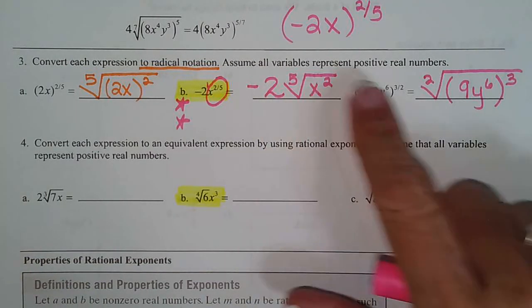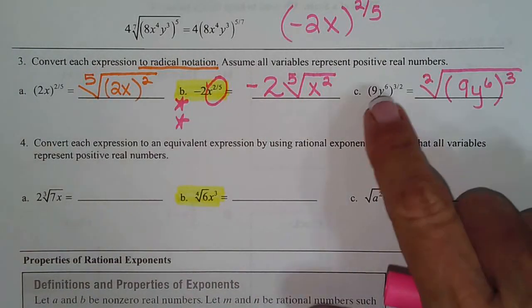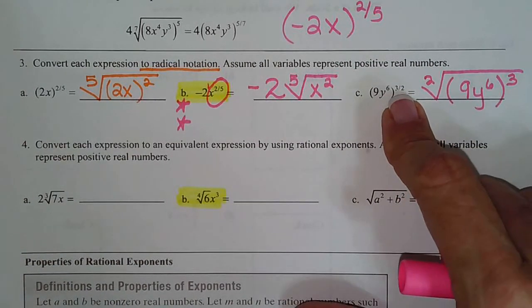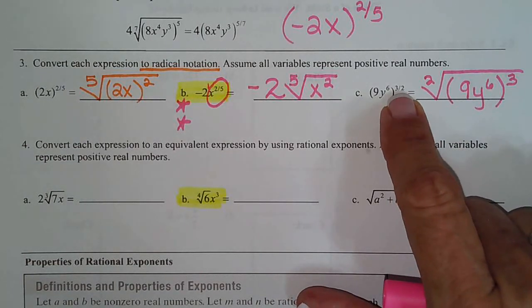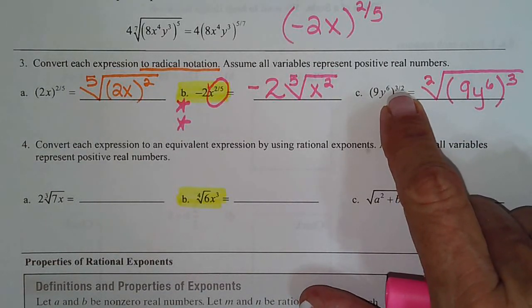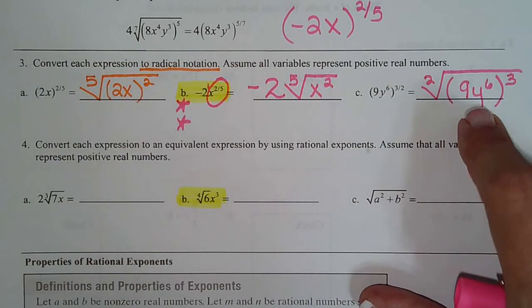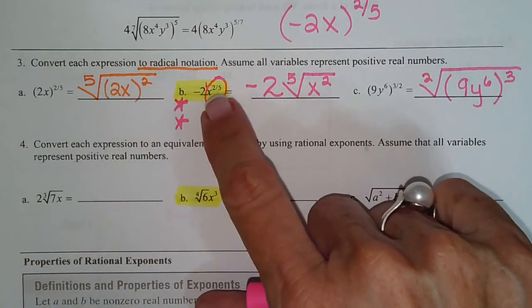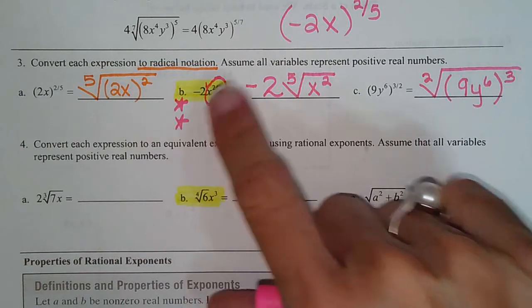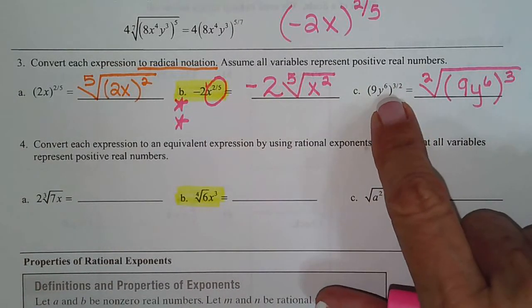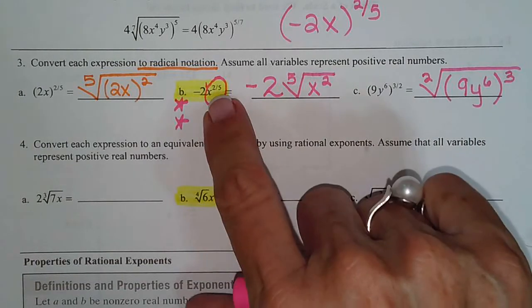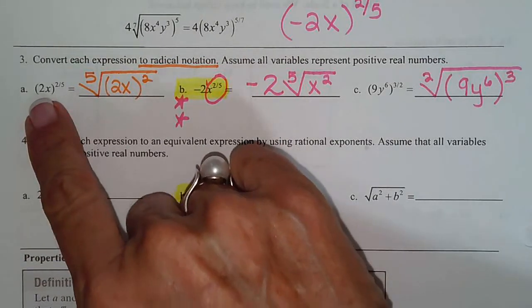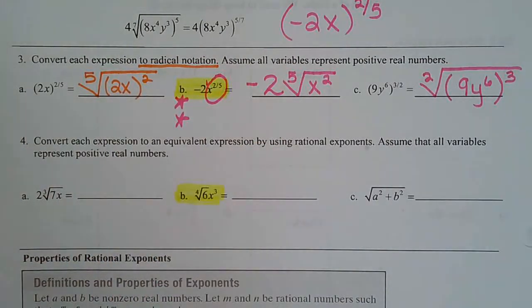So see the difference between these, and that's why I put them side by side, so you can see when there's parentheses, all of that's under the radical, and radicals are produced from fractional exponents. So when you have a fractional exponent, that tells you there will be a radical. But here there's no parentheses, so the -2 does not go under the radical, only the x. So see the difference? Everything under the radical because of parentheses, only the x under the radical because no parentheses. So that was going from rational exponents to radical notation.